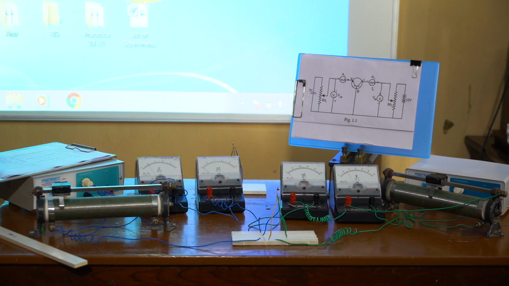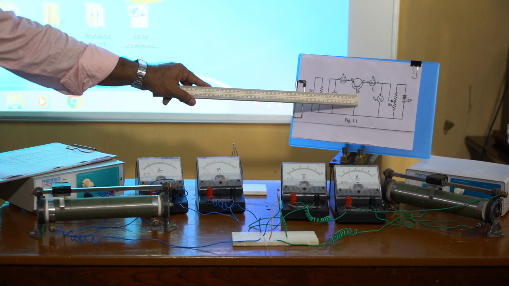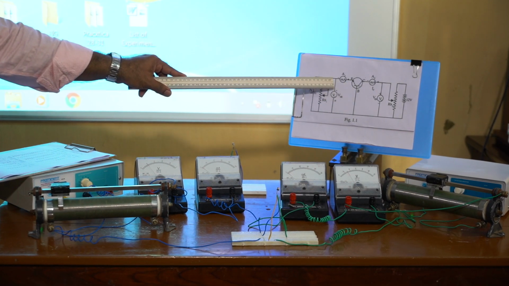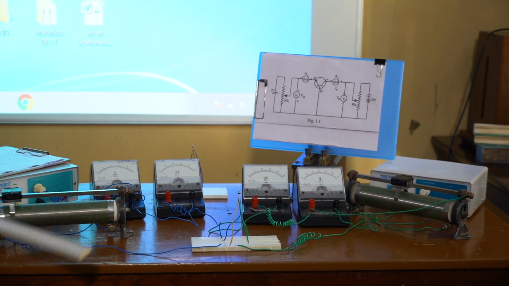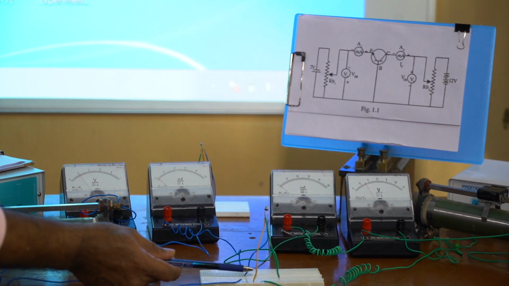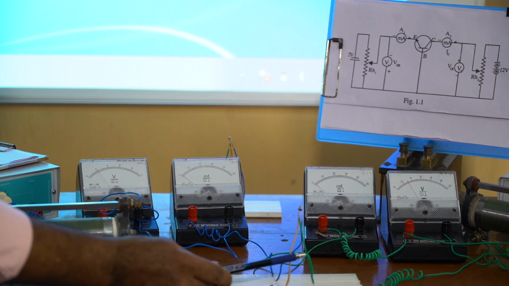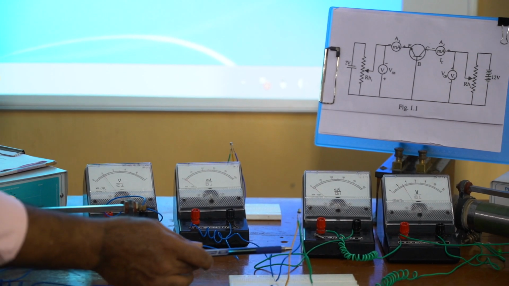Now coming to the experimental setup of the common base configuration, you can see the diagram. This is the base, which is grounded. Now this is the input side and this should be the output side. Now here for the transistor, I already mentioned the yellow one is the base and the blue one is the emitter and the green one is the collector. Now the emitter is grounded.